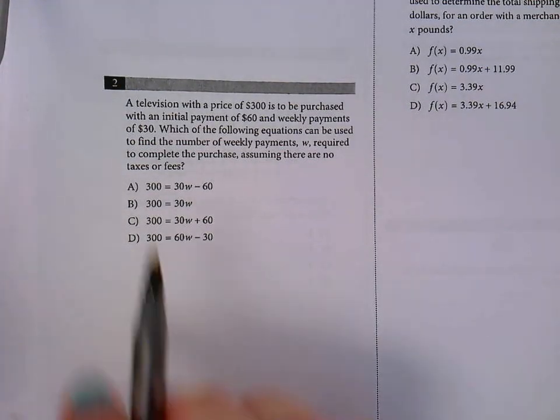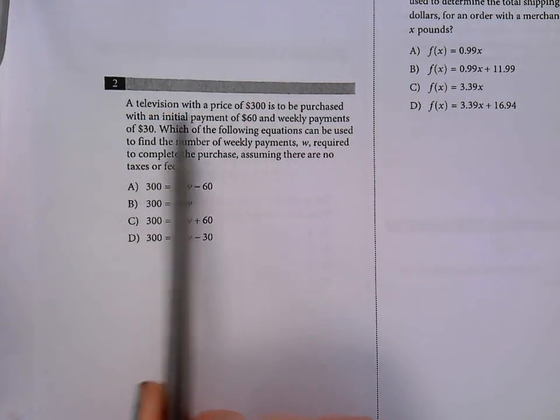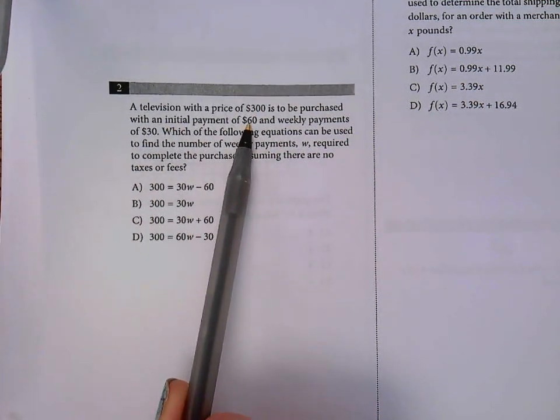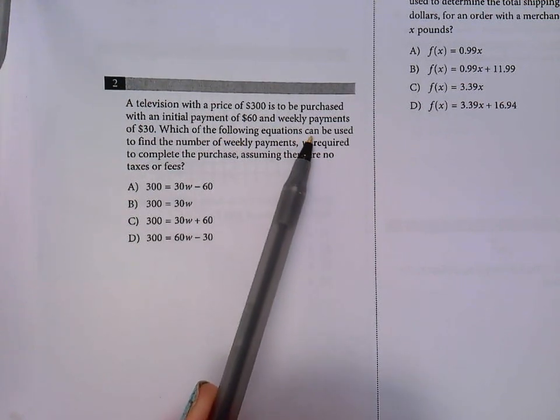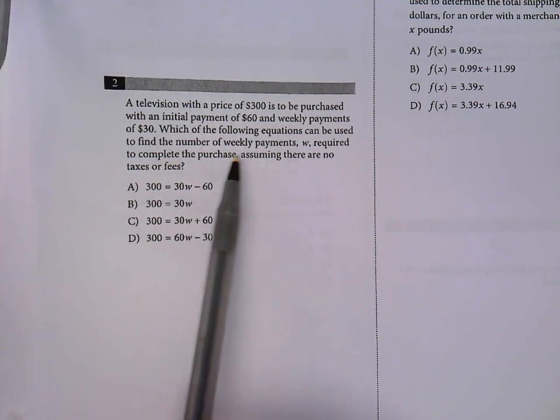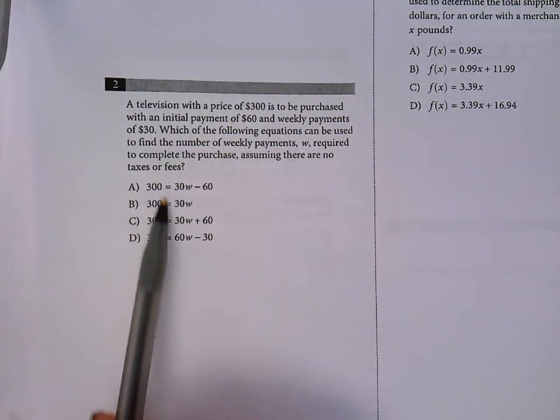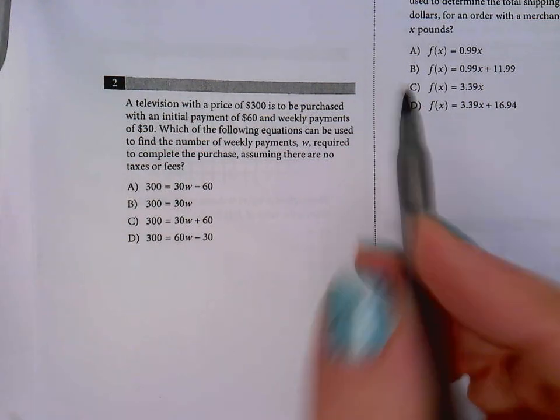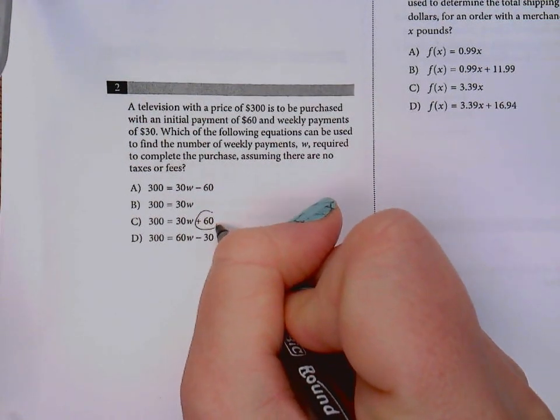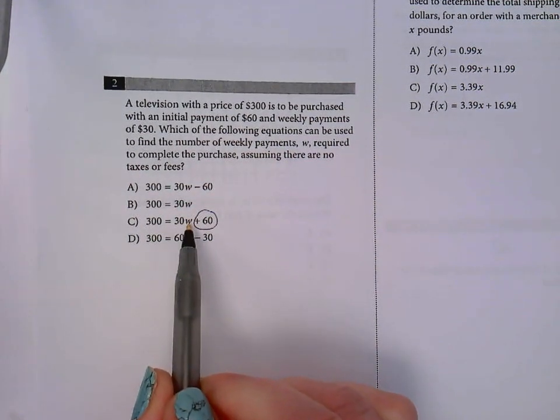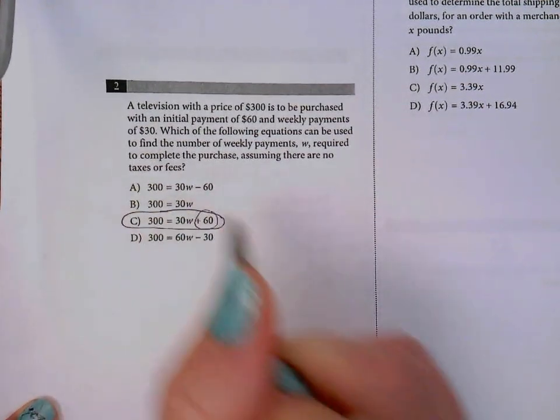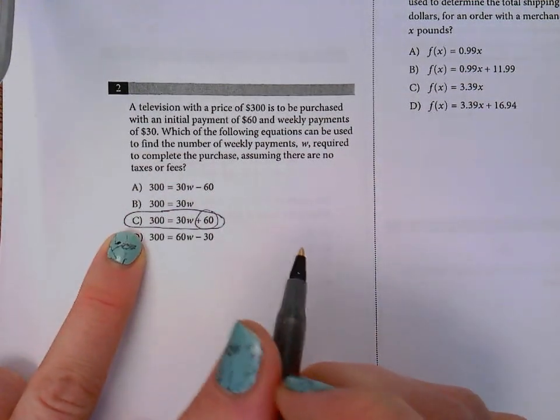Number 2, the television costs a total of $300. The initial payment is $60 and the weekly payments are $30. Which of the following equations can be used to find the number of weekly payments required to complete the purchase? So it would be setting the cost equal to your initial payment of $60 and then you're paying $30 every week. So you'd have to figure out how many weeks it would take. So I would use C for number 2.